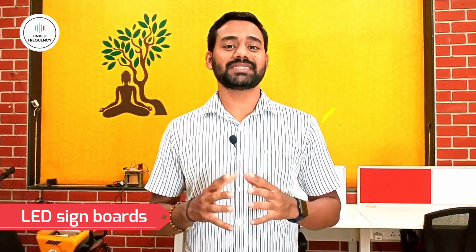Second one is LED signboards. As I already mentioned earlier, all medical shop plus signs outside their shop are completely driven by 555 timer IC because it is very easy to design. When you use a microcontroller for such a small application, it is not only the cost that bears you, also the design and development process is very costly and time consuming.